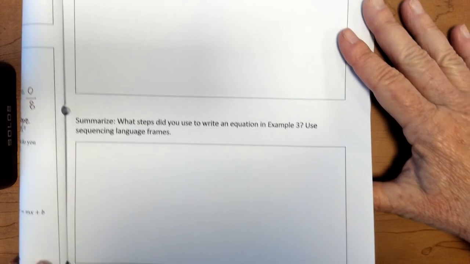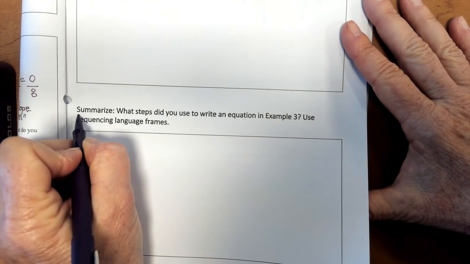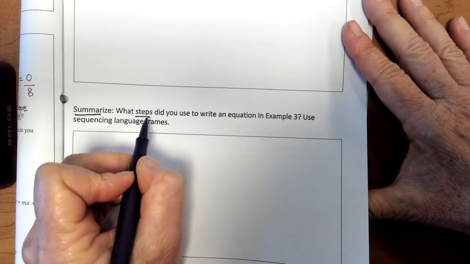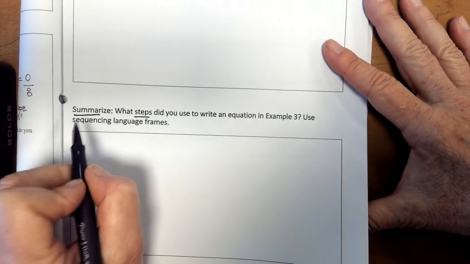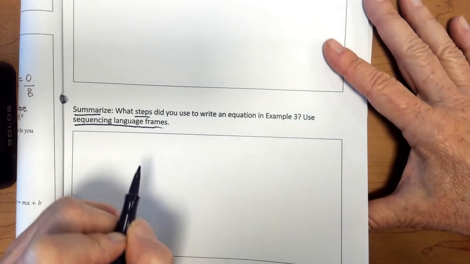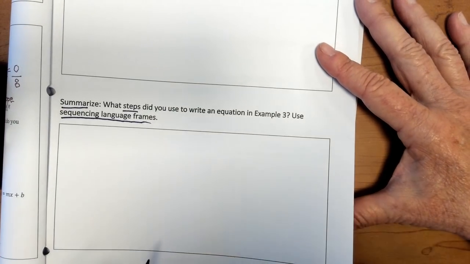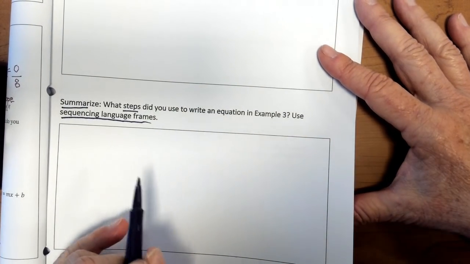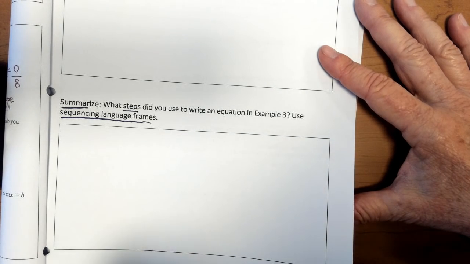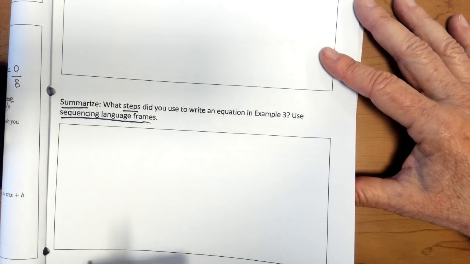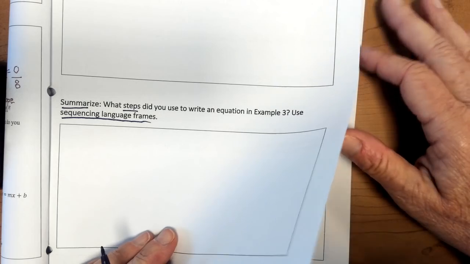And then what I'd like you to do is go in and summarize what we've just done, writing steps to write an equation, and use sequencing language frames. So that means above the whiteboard, I've got some posters, and you're supposed to find the sequencing language frames. And you're going to go like step 1, step 2, step 3. What do you do first? What do you do second?